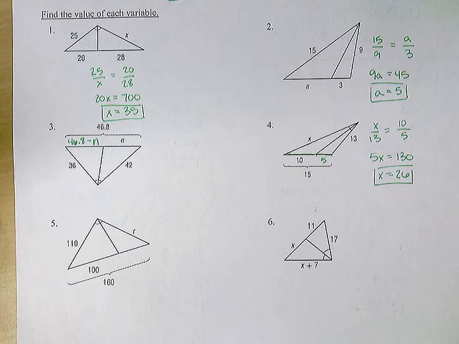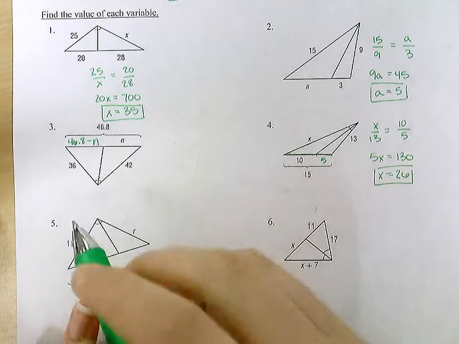It does not split it in half. This is an angle bisector, it is not a median. So both of those pieces are not n. It does not split it into two congruent pieces. So don't make that mistake. You need to take the entire length of 46.8, subtract the piece that you know, which is n in this case. Now I can set up my proportion of corresponding sides given that angle bisector.